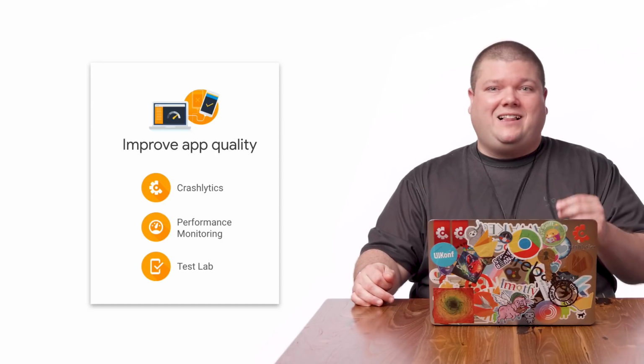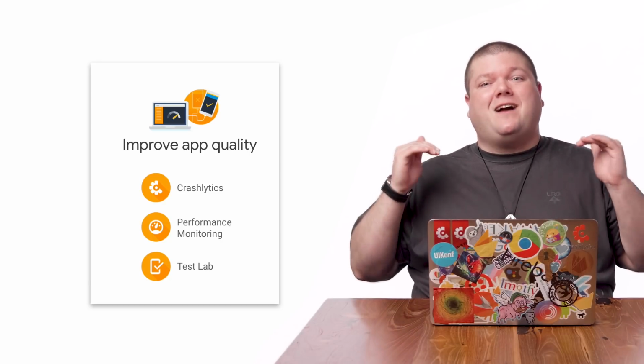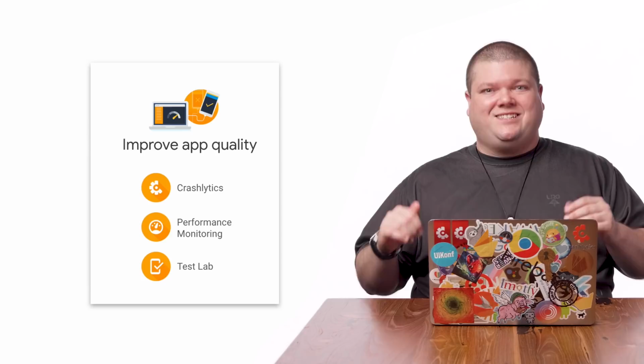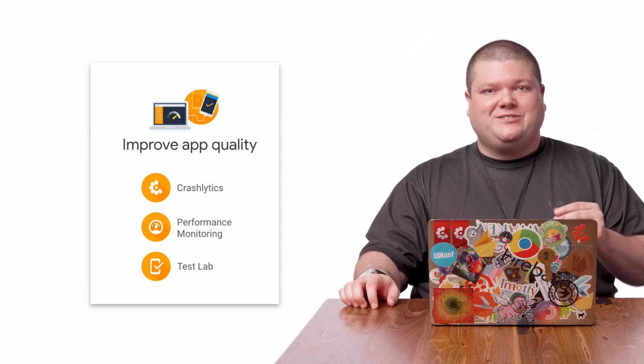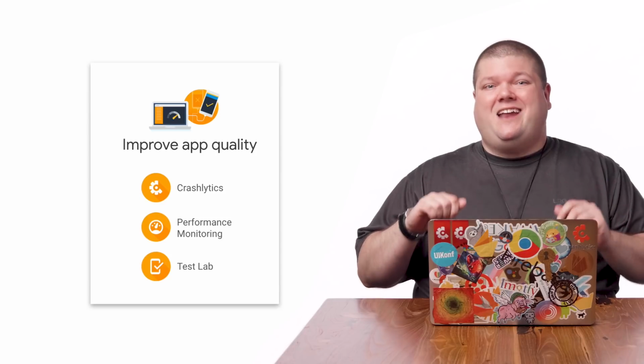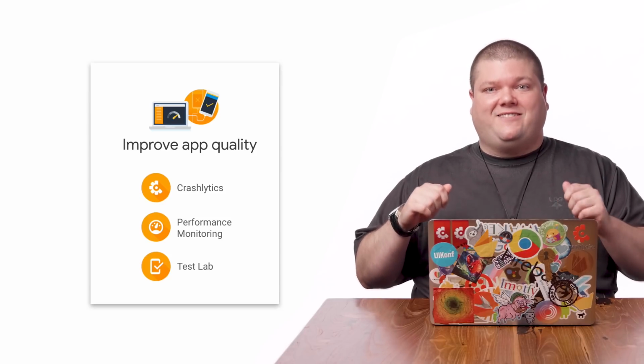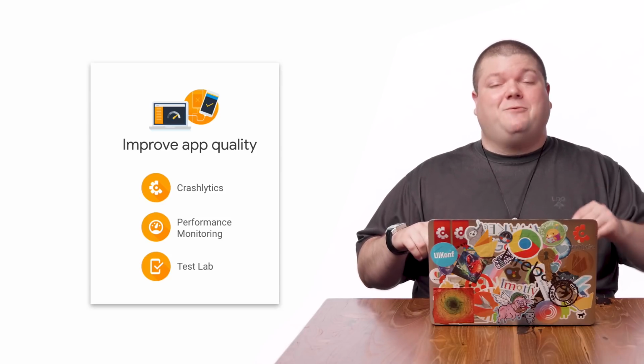It helps improve the quality of your user's experience by letting you run tests on real devices in our data centers before you ship. It's great for small apps with a bunch of functionality you can use without adding a single line of code. And for larger apps, Test Lab offers a ton of customizations. So let's get started with Firebase Test Lab.